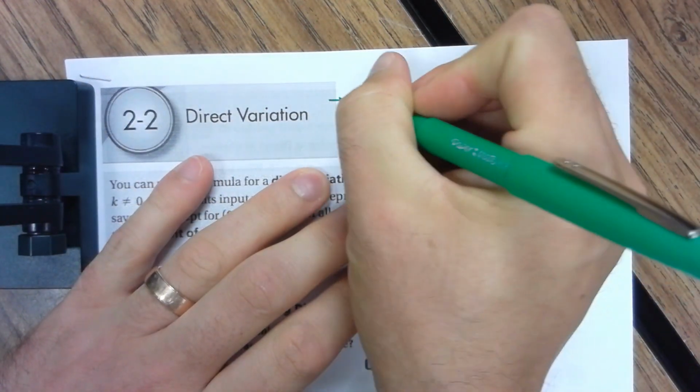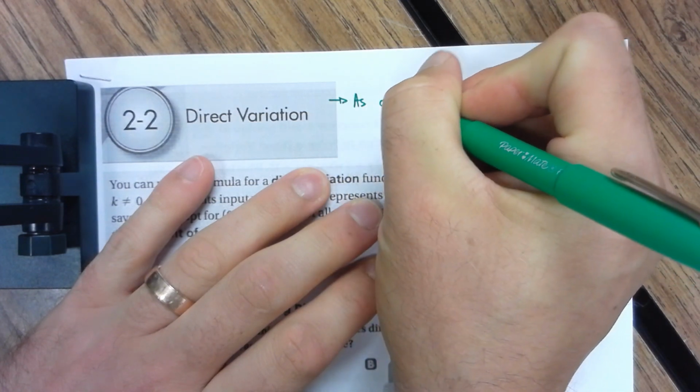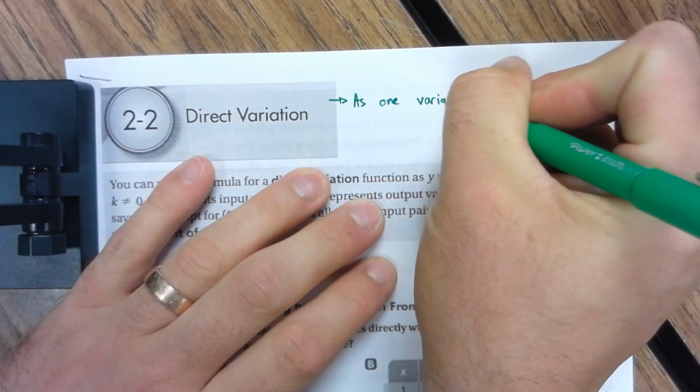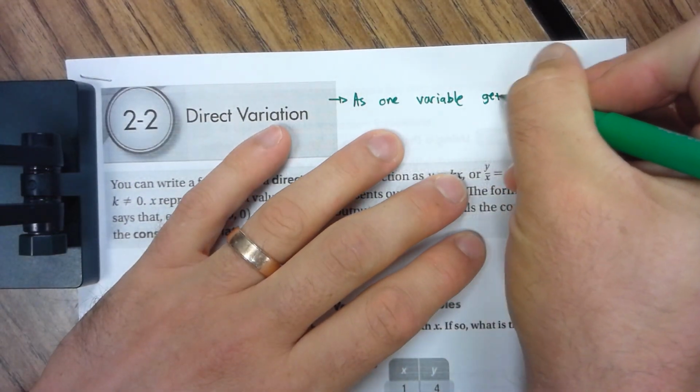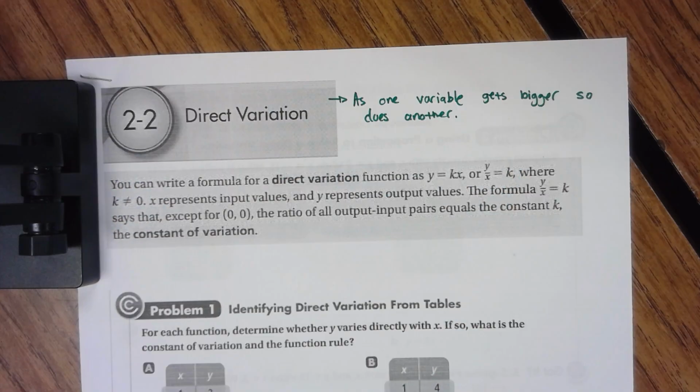It's direct variation as one variable gets bigger, and then the opposite of that would be as one variable gets smaller.